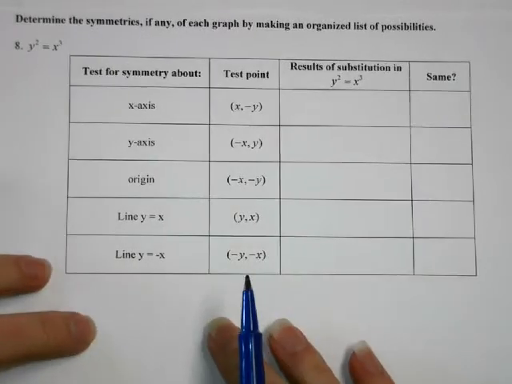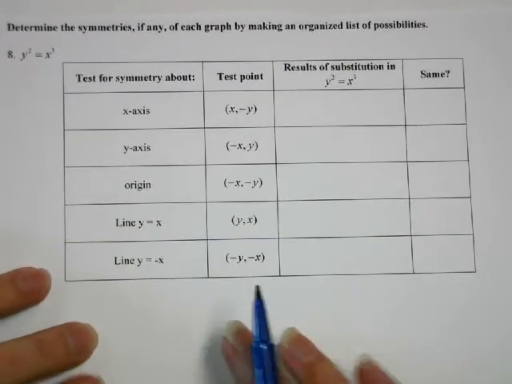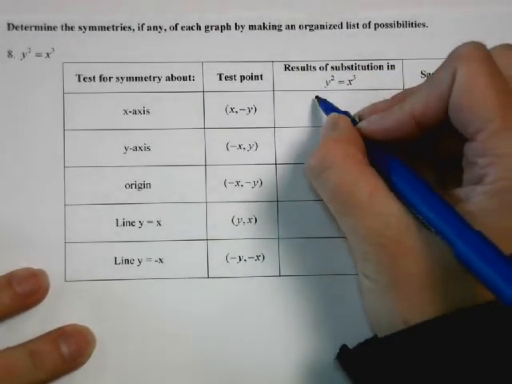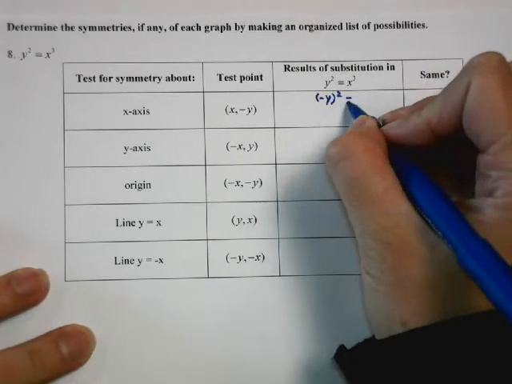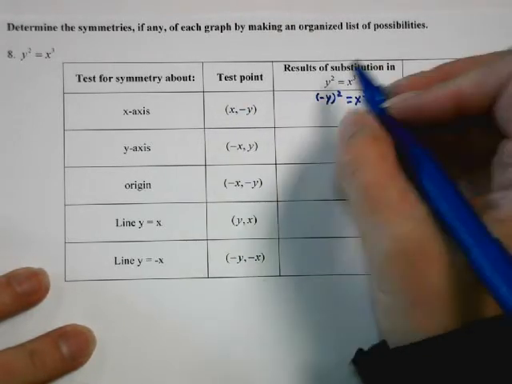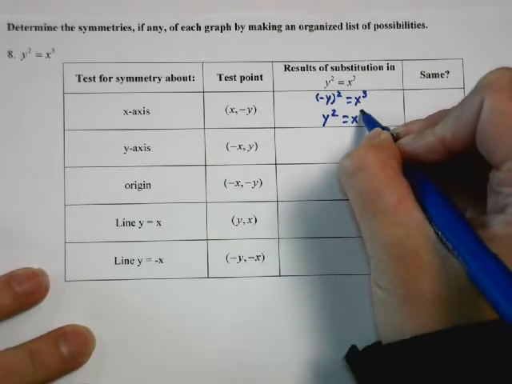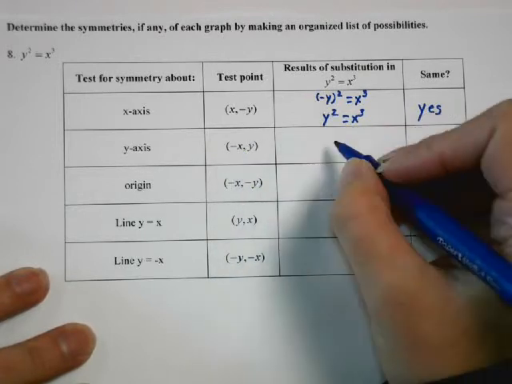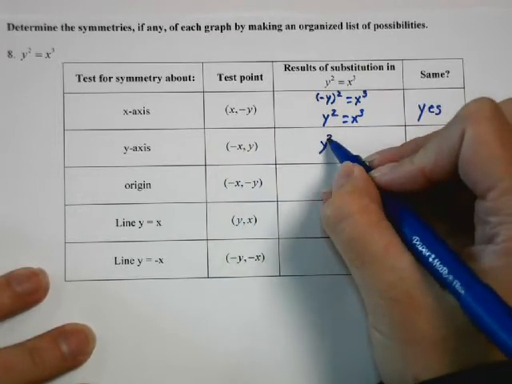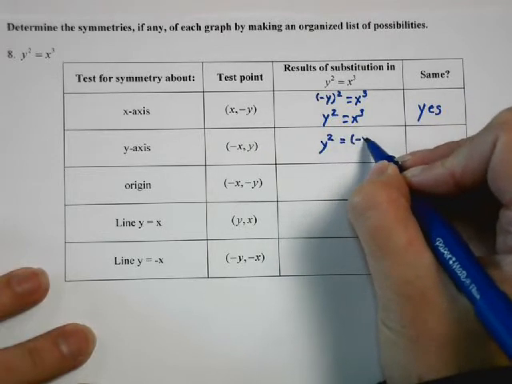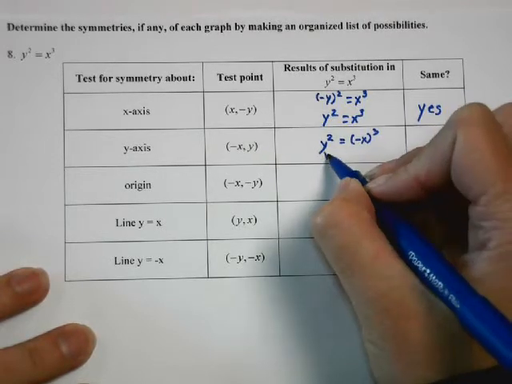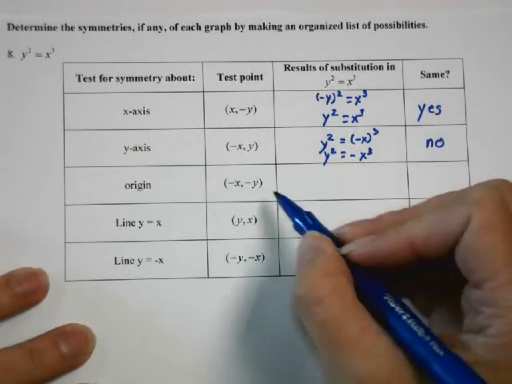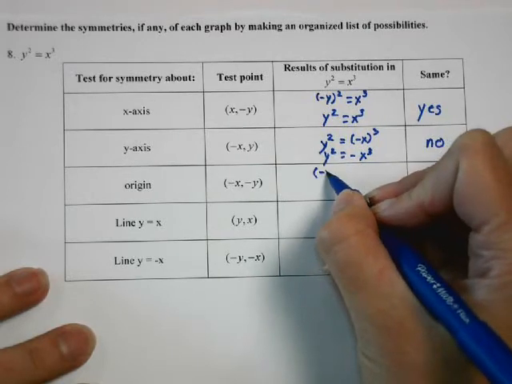Okay, so let's do another practice. We're going to substitute in to see if this has any of these symmetries. My first one, we're going to take the y and replace it with negative y. X stays the same. So we'll get y squared equals x cubed, which is good. Here, the y is y, the x is a negative x. A negative x cubed is negative x cubed. Negative y squared equals negative x cubed.